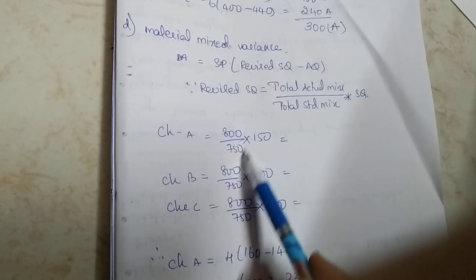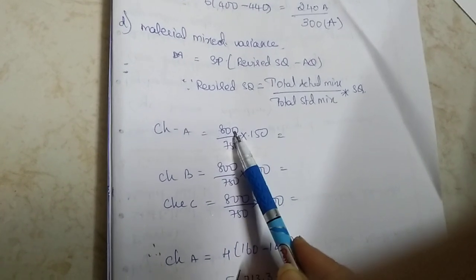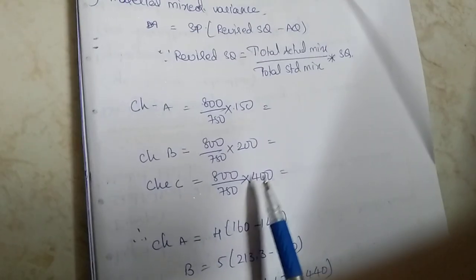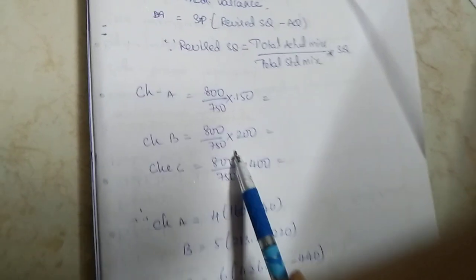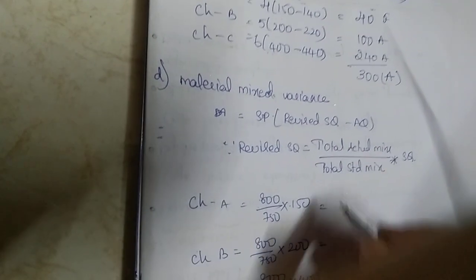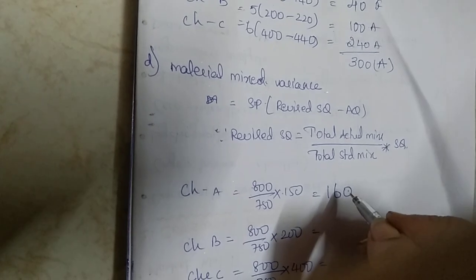This is the same ratio I'm using in every case. Only what changes is the standard quantity, which we have to change now. So each and every amount I'm going to change. When I multiply, it is 800 divided by 750 into 150. I'm going to get around 159.99, so can't I make it 160? So that's how I'm going to make it 160.